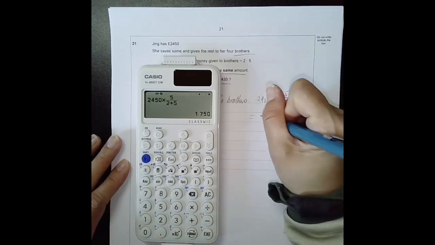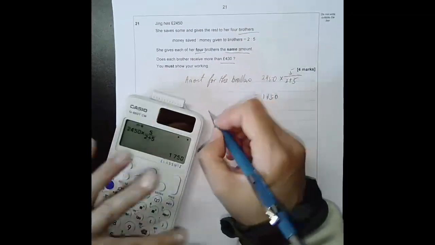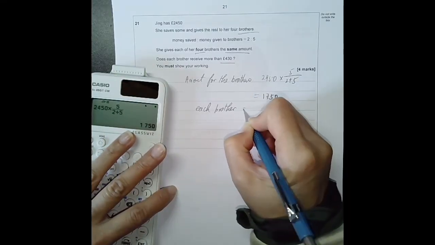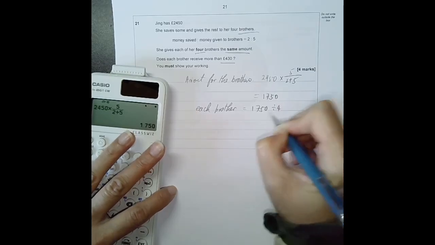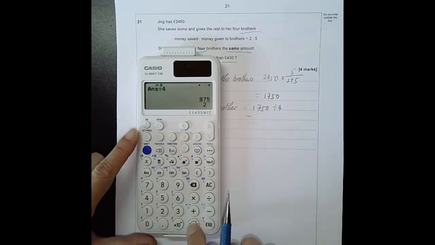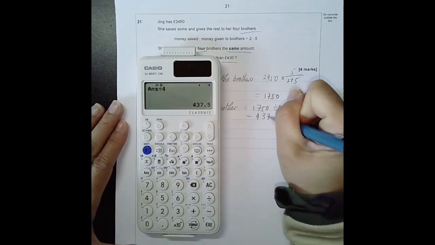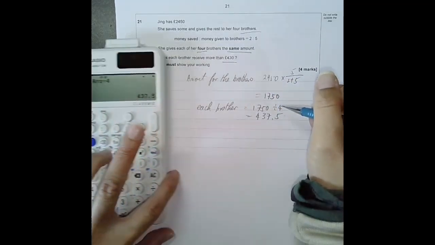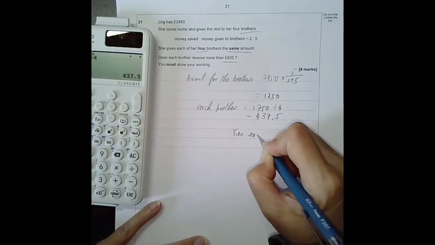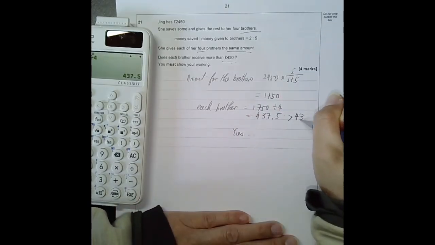So total is going to be given to them is 1,750. So each of the brother, I got 4 of them, so each of the brother will be 1,750 divided by 4. So I got the answer there, so divided by 4, I will get $437.5. So yes, each. So the answer is yes because they is over 430.